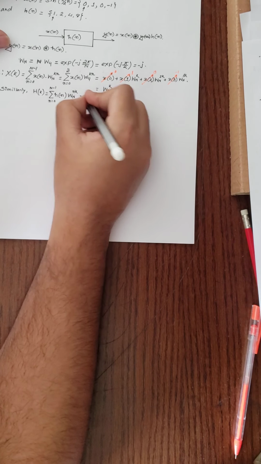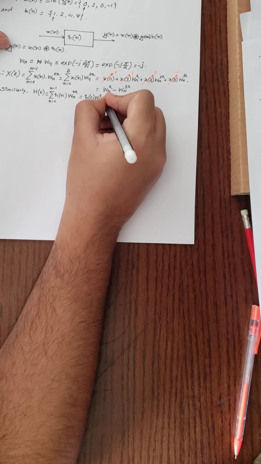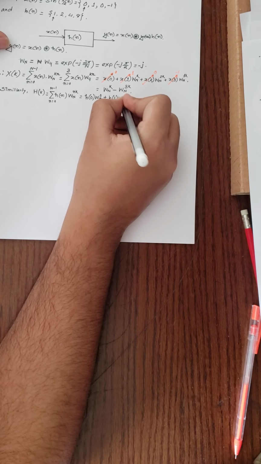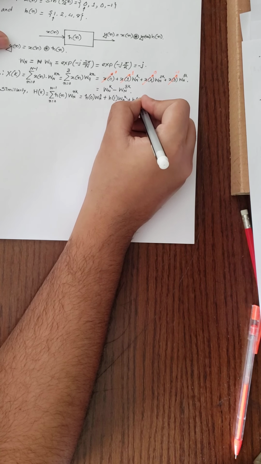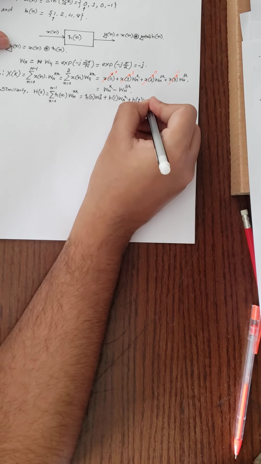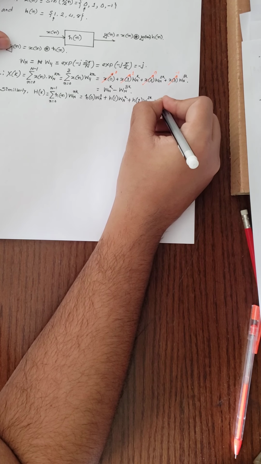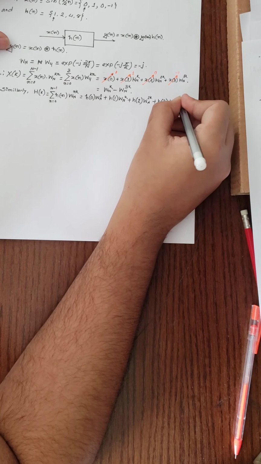This can be expanded as h(0) W_N to the 0, h(1) W_N to the k, h(2) W_N raised to the twice k, and h(3) W_N raised to the power of thrice k.